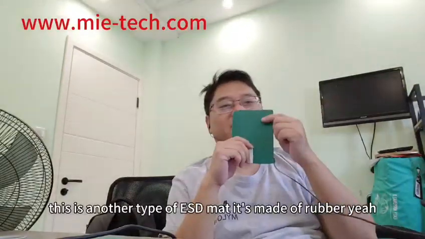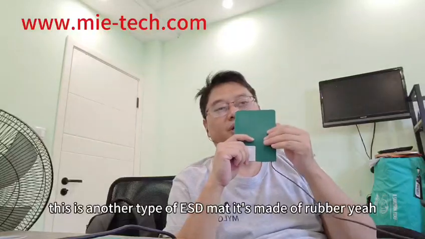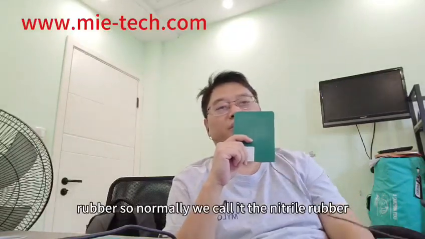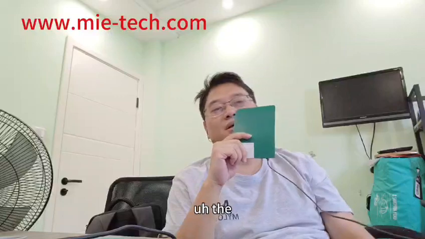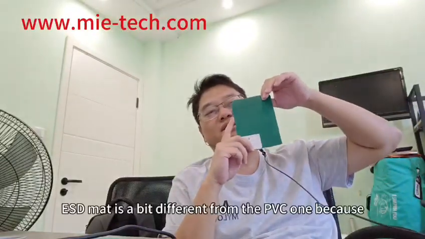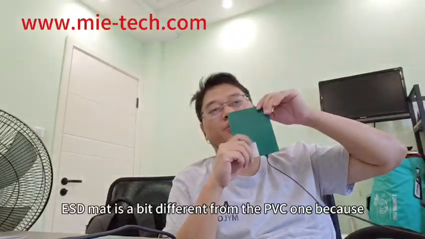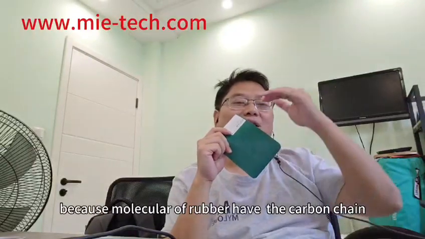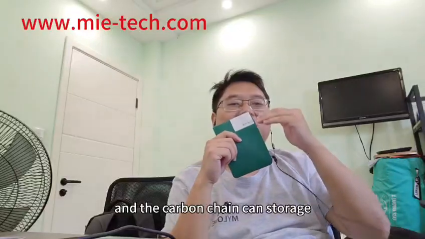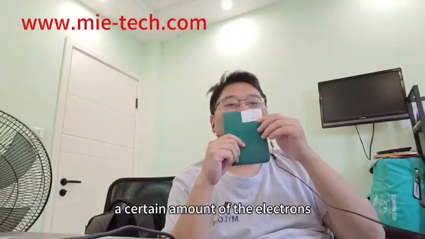So that's why the PVC has anti-static functionality. This one is another type of ESD mat. It's made of rubber, normally called nitrile rubber. The mechanism is a bit different from the PVC one, because the molecule of nitrile rubber has a carbon chain, and the carbon chain can store a certain amount of electrons.